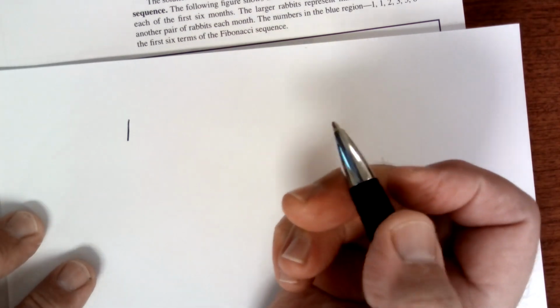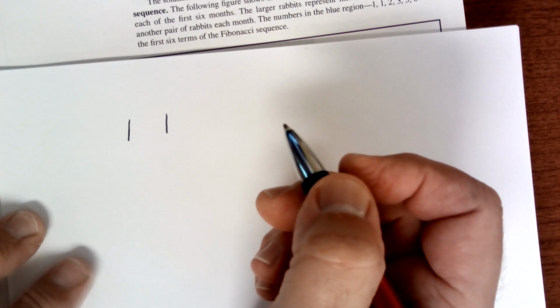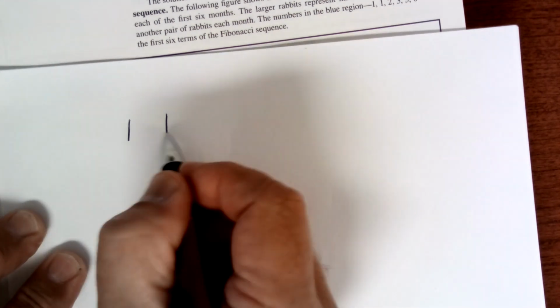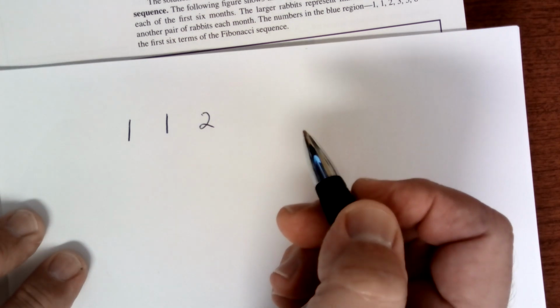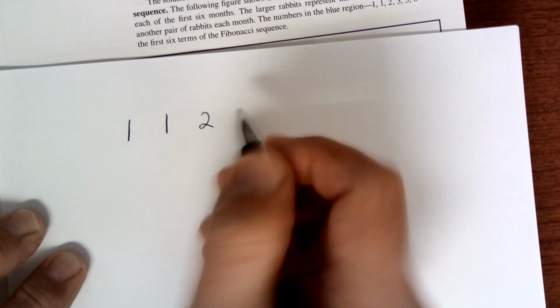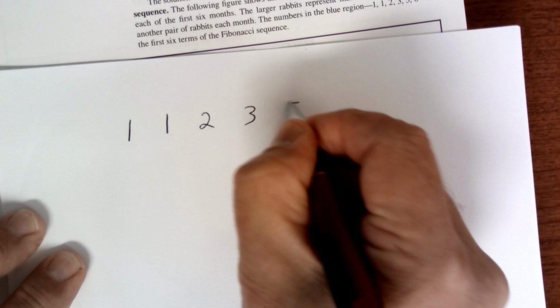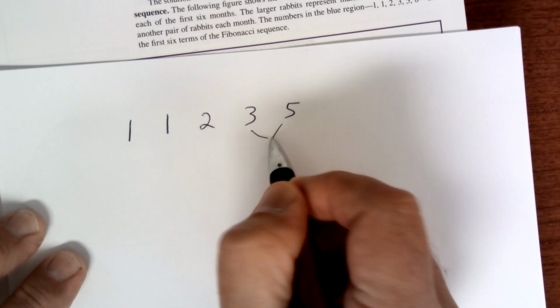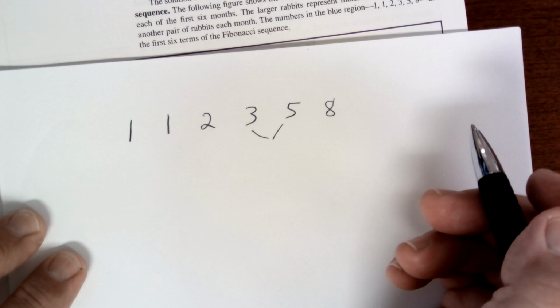The 2nd month, they're now mature, but they have no offspring. Now you add these 2 numbers up. In the 3rd month, you now have double. And then you add these 2 up, and you get 3. Now you have triples. You add this up, and you get 5. You add these 2 up, and you get 8. And that's the pattern. You add up the 2 previous ones, and that's his number right there.